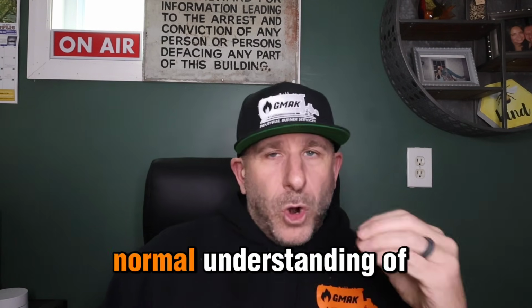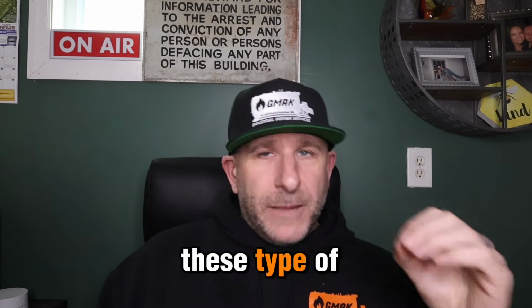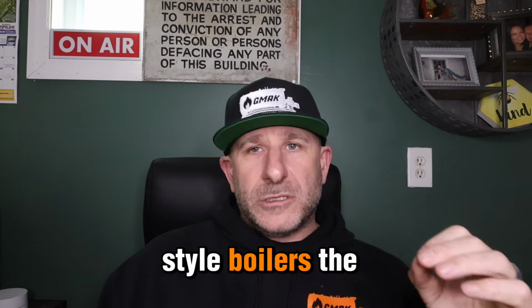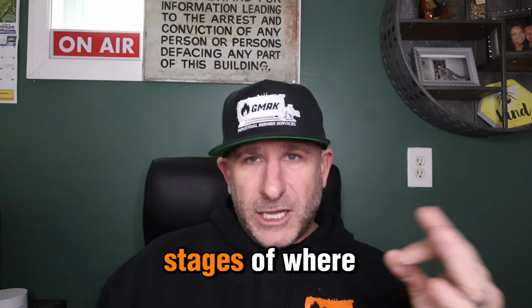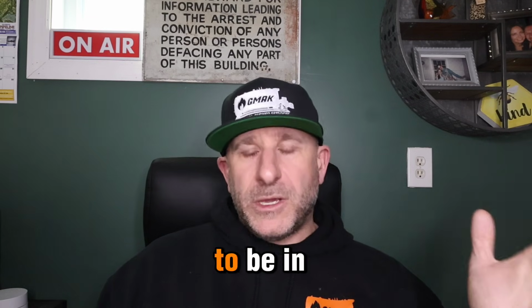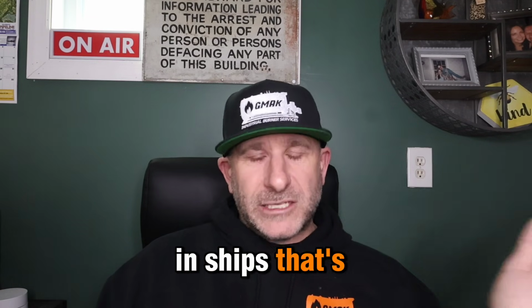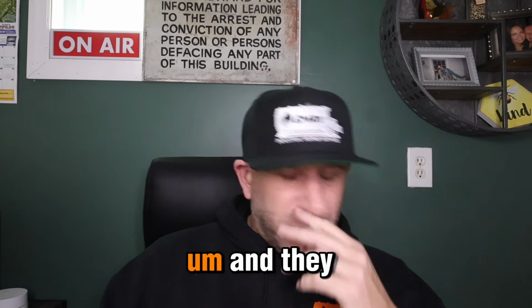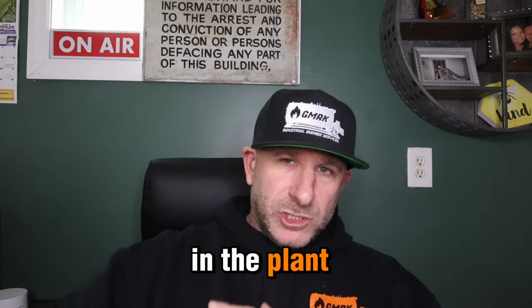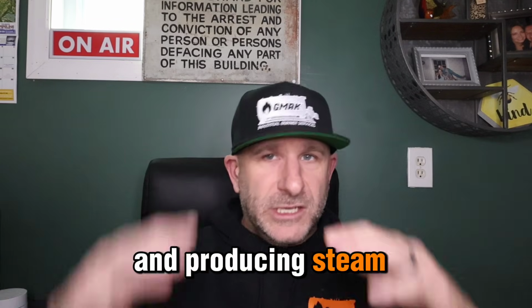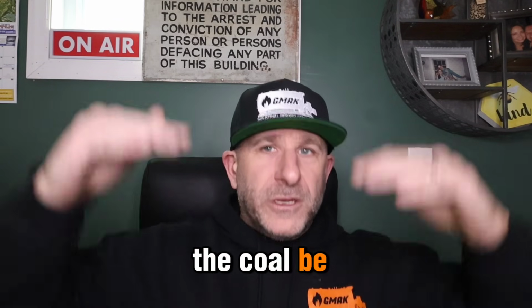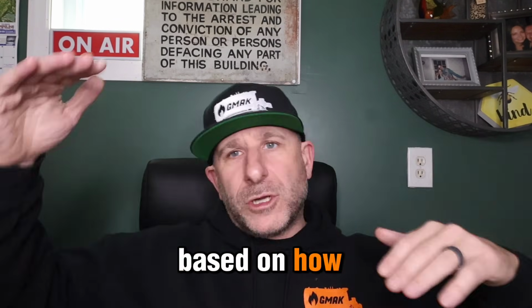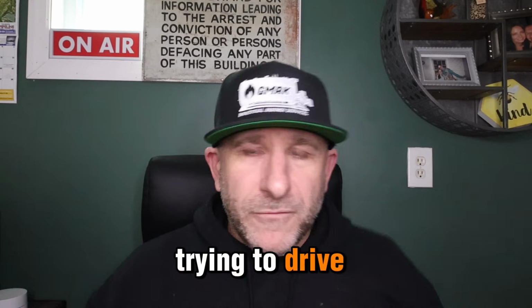But just the normal understanding of these type of Scotch Marine style boilers, the truth is the beginning stages of where these boilers came from, they used to be in ships. That's how it started. They used steam systems. A lot of times they were coal-fired, and they had guys down in the plant just shoving coal into this thing and producing steam, and the level of the coal would be higher or lower based on how much pressure they needed, what they were trying to drive towards.